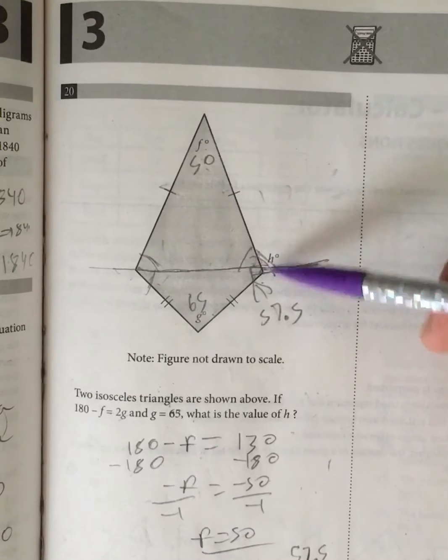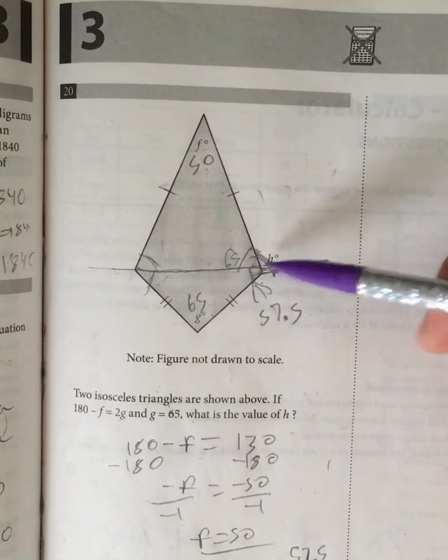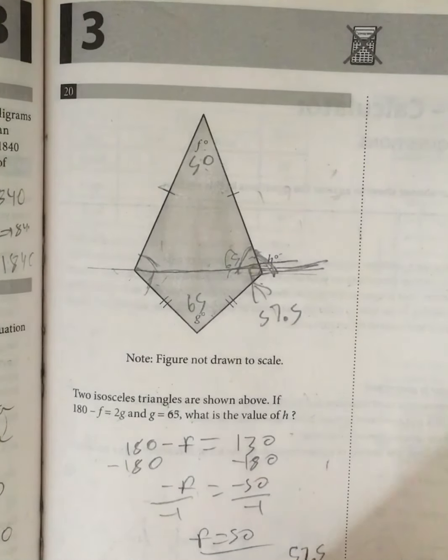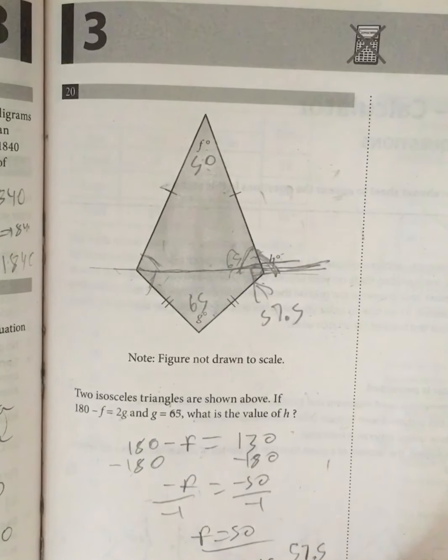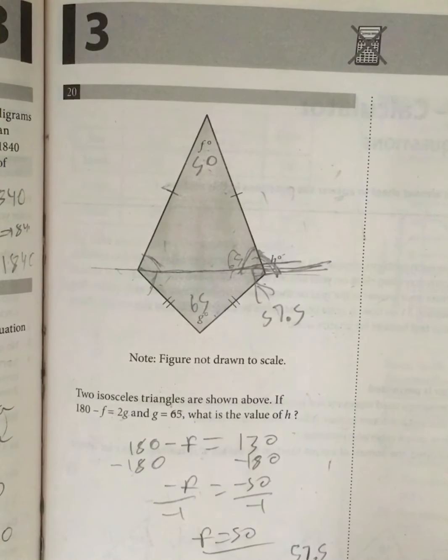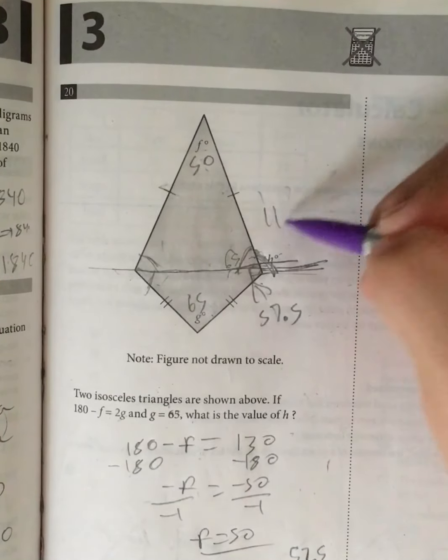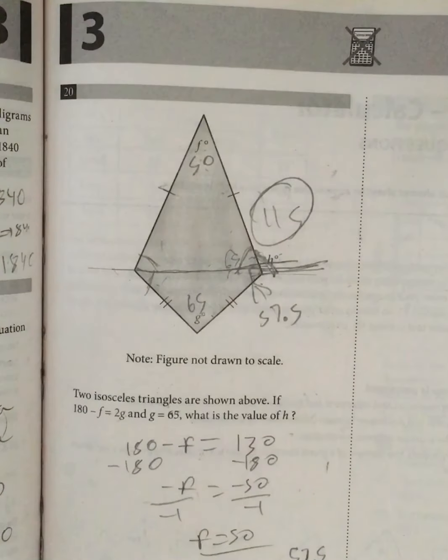And now h is right here. So h is supplementary to this angle right here. So that's only 180 minus 65, which gives us 115. That means the value of h is 115. So that's your answer, 115.